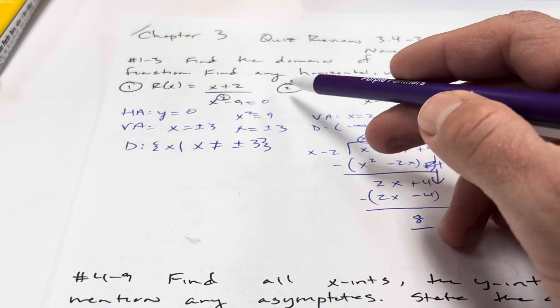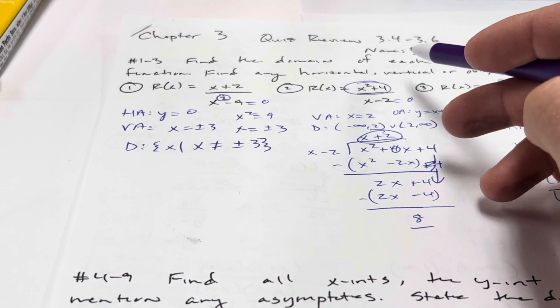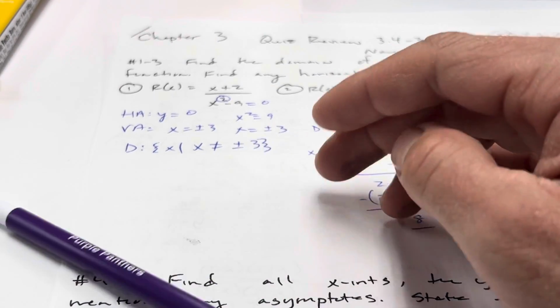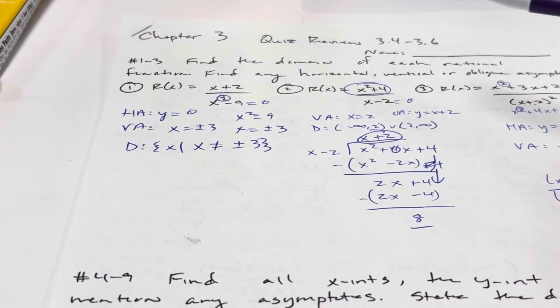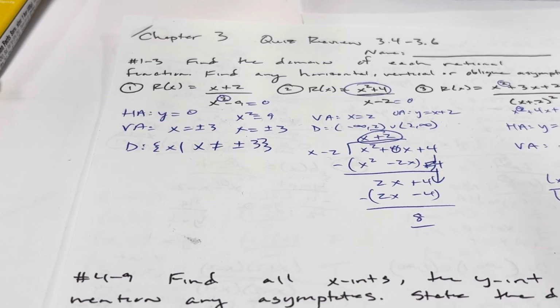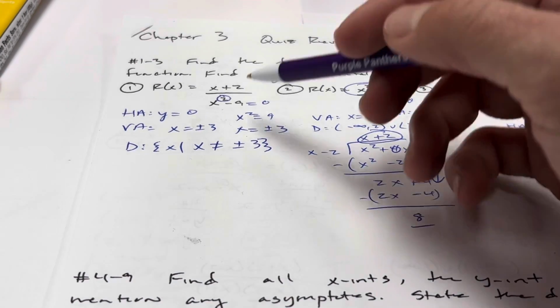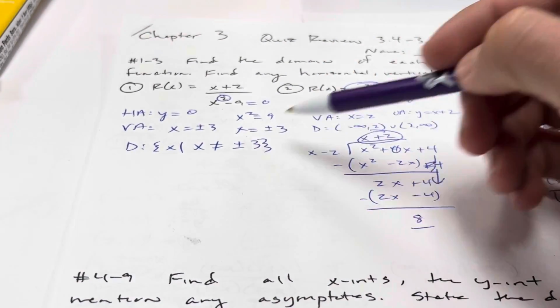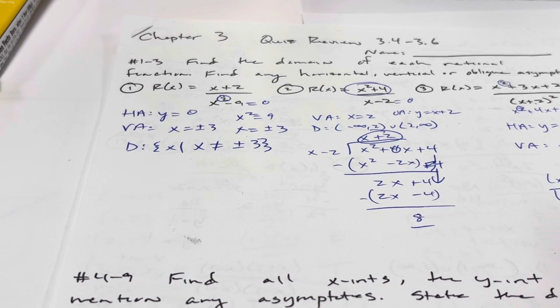Anyway, we said x squared minus 9 equals 0, or x plus 3, x minus 3 equals 0. We get x is plus or minus 3, so my vertical asymptotes are x equals plus or minus 3, which means if nothing cancels, my vertical asymptotes lead directly to my domain. My domain is any x such that x doesn't equal plus or minus 3.